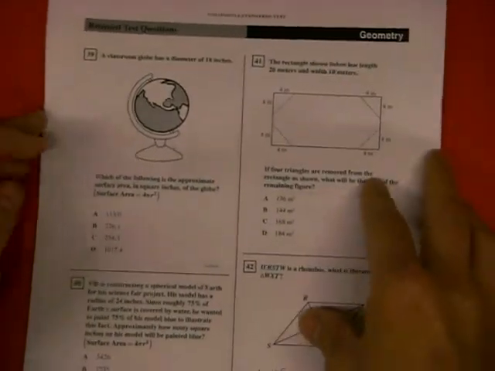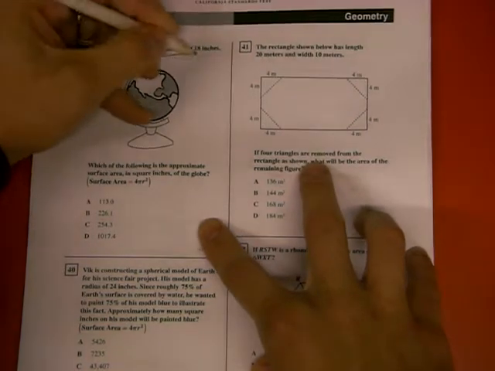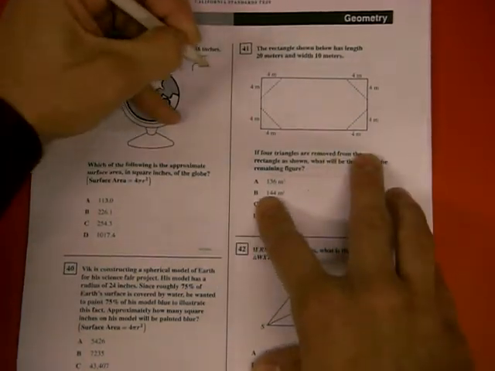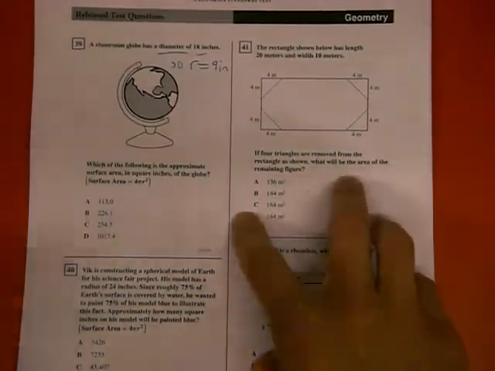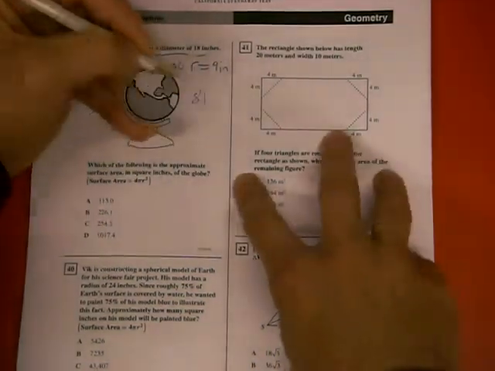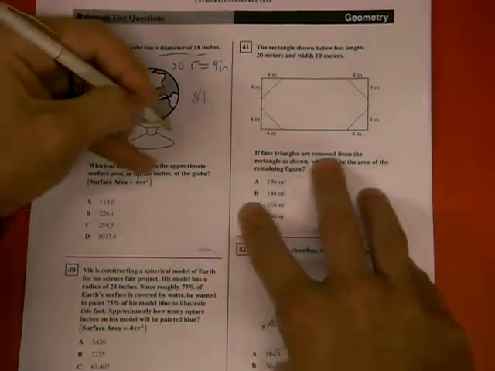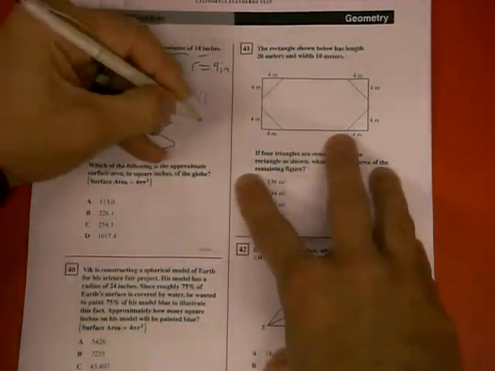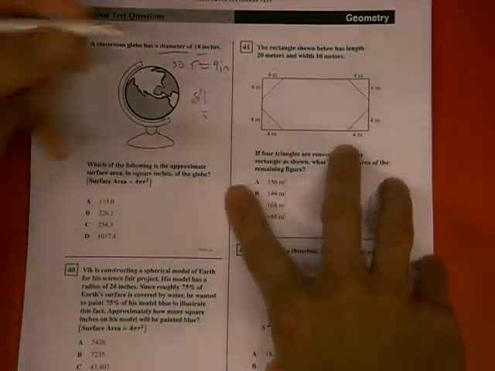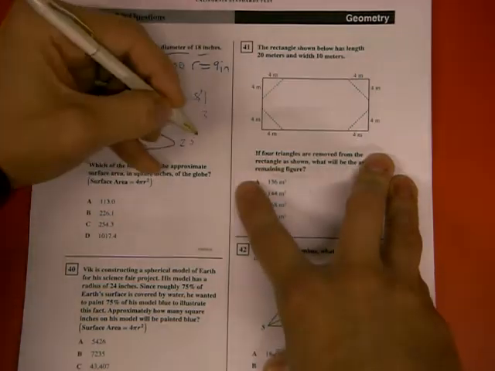A classroom globe has a diameter of 18 inches. Which is the following surface area? Diameter of 18 inches, so its radius is 9 inches. Is that right? 9 inches, okay. So 4 pi r squared. Well, r squared is 9 times 9, which is 81. We're going to do this one without actually approximating. Pi is 3.14, so 81 times 3-ish. 80 times 3 would be 240, so this is maybe 250 or so.